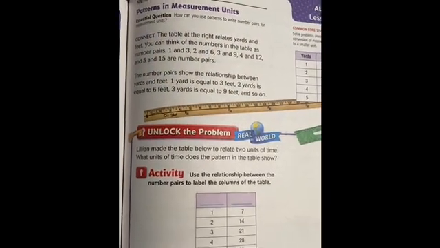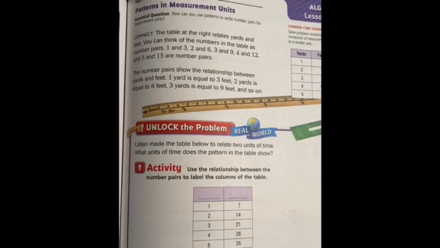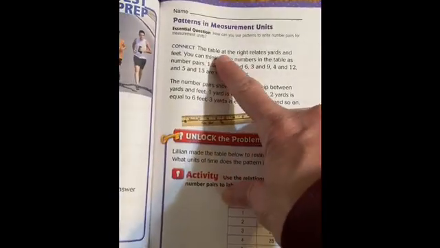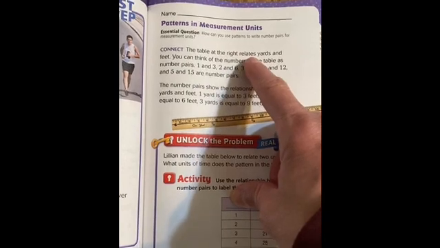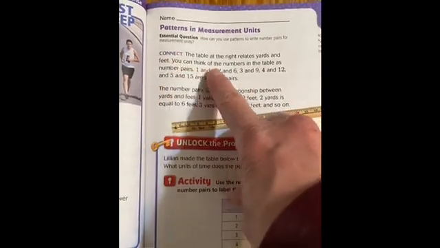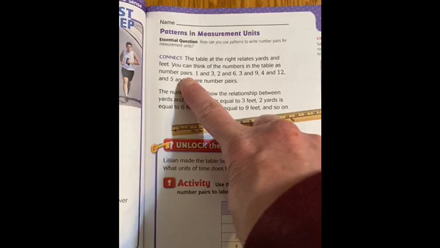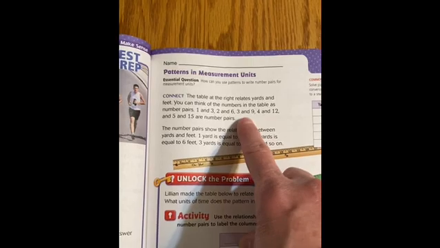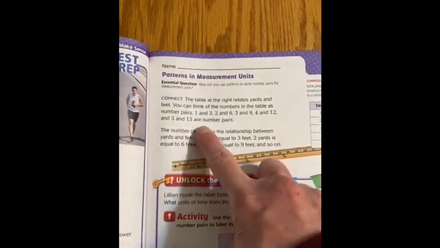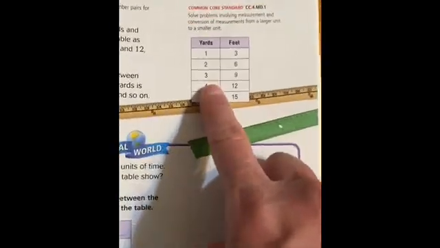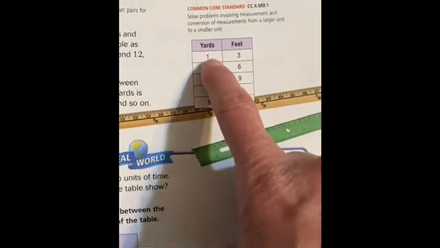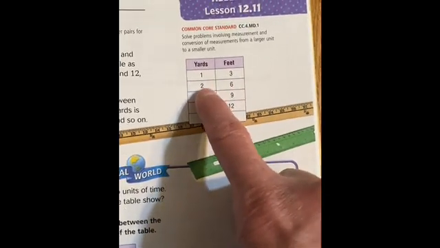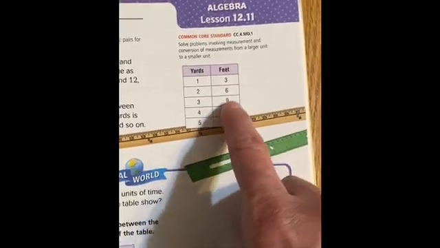Continuing on the top of page 487, patterns and measurement units, let's take a look at the connect. The table at the right relates yards and feet. You can think of the numbers in the table as number pairs. 1 and 3, 2 and 6, 3 and 9, 4 and 12, and 5 and 15 are number pairs. So 1 and 3, 1 yard, 3 feet. 2 and 6, 2 yards is 6 feet. 3 and 9, 4 and 12, and 5 and 15.